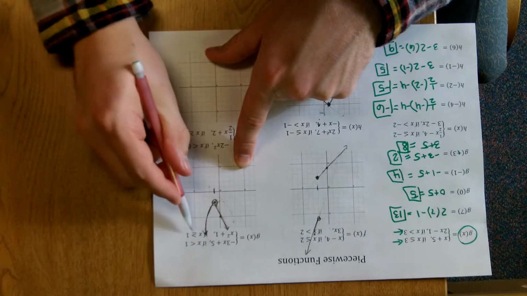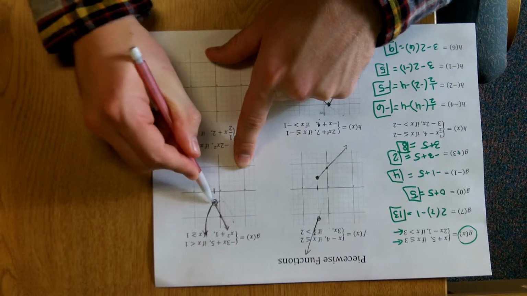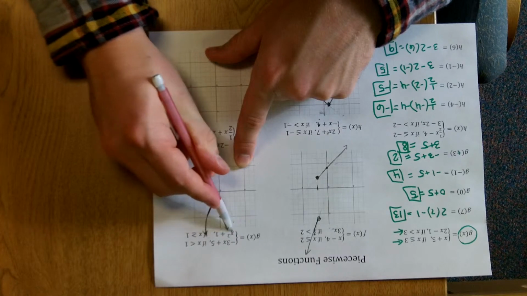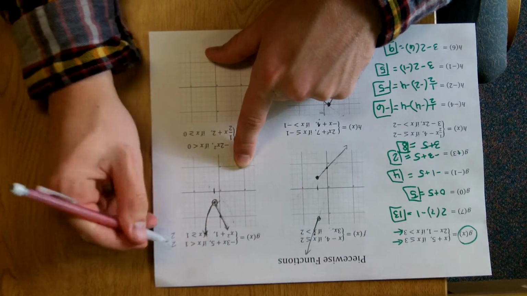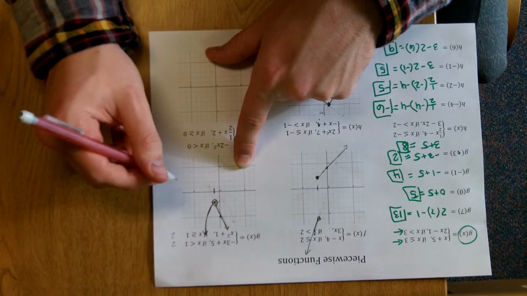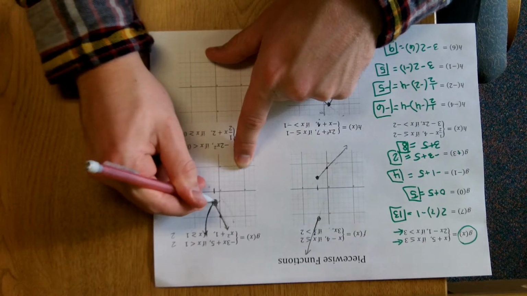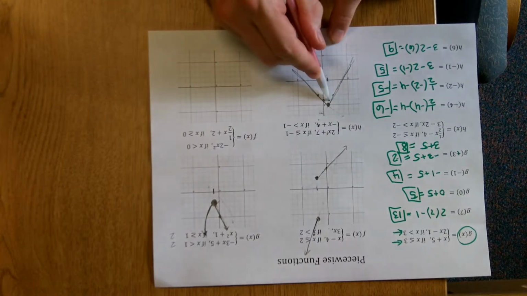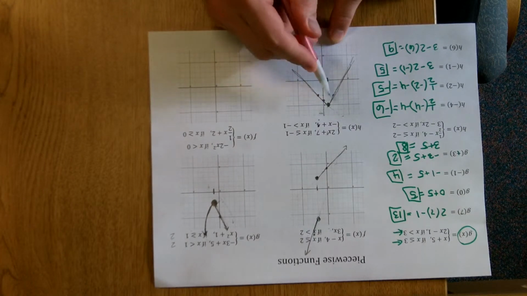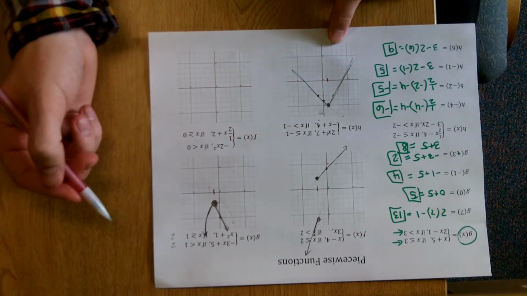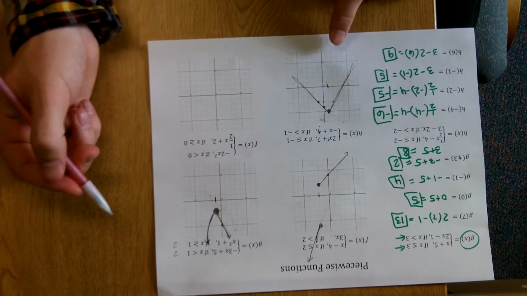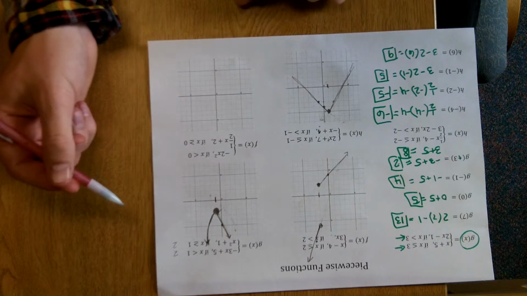So notice, if I plug in 1 for both of these functions, if I plug in 1 from the bottom, I'm going to get out 2. If I plug in 1 for the top, I'm going to get out 2. They're the same y value. So the same thing occurs as it did below here. You're going to have a closed dot at that location because the closed one covered up the open one from the top function. So it looks like a weird V shape, that one does.